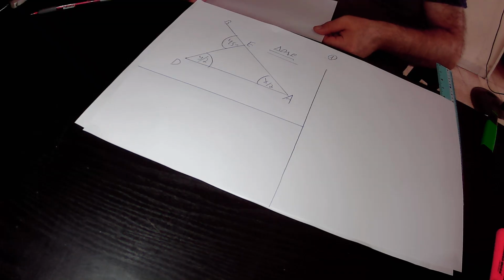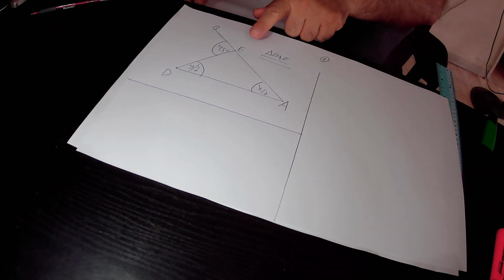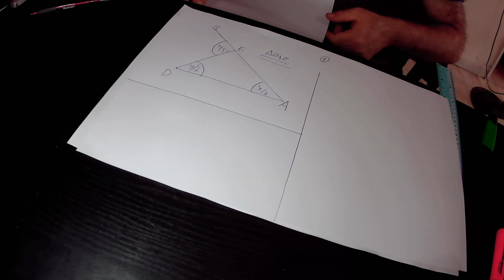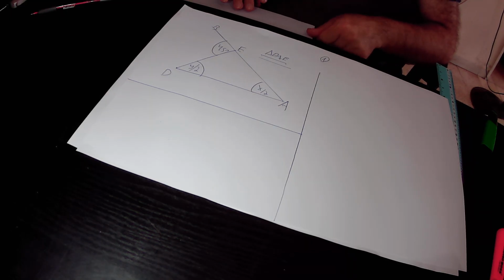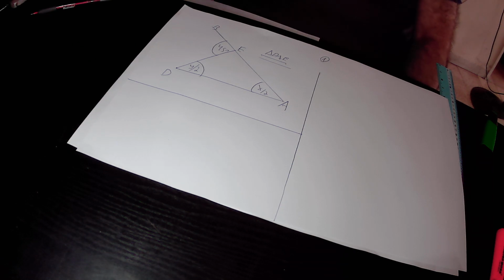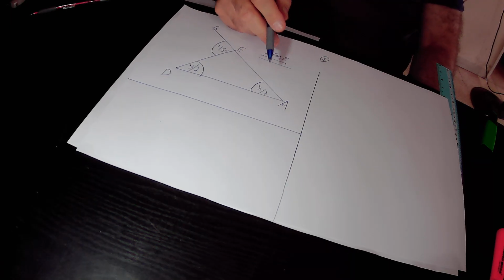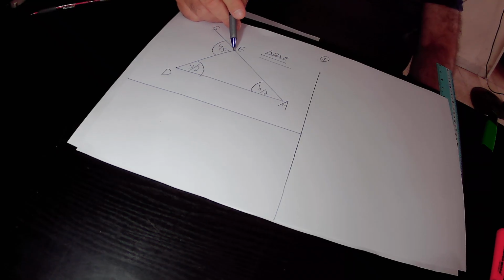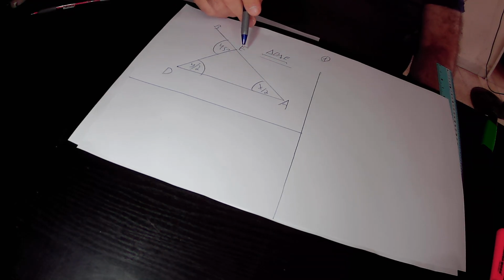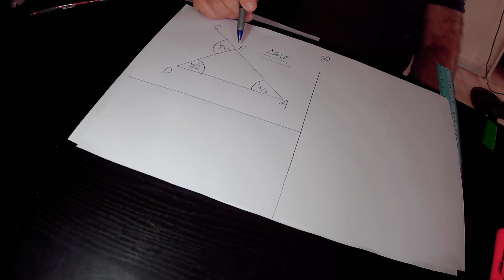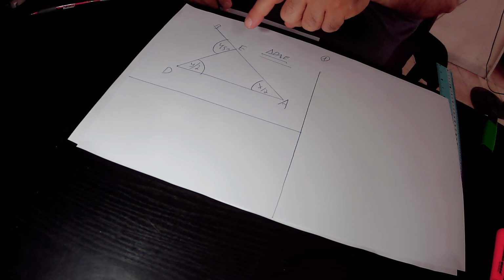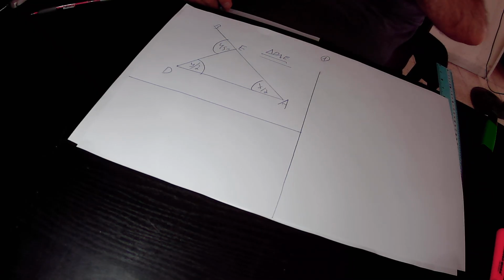So actually, this is triangle DAE according to the original drawing. Inside this triangle DAE, we have three angles: x over 2, y over 2, and this is angle DEA. All those three angles are defined as the interior angles of this triangle DEA, because all those three angles are located inside triangle DEA.